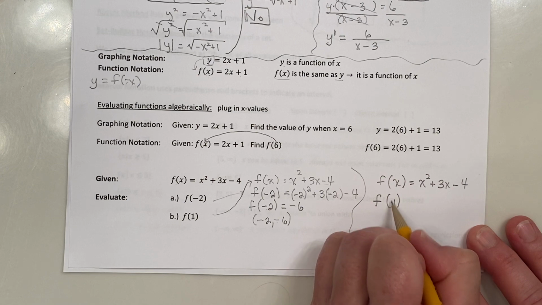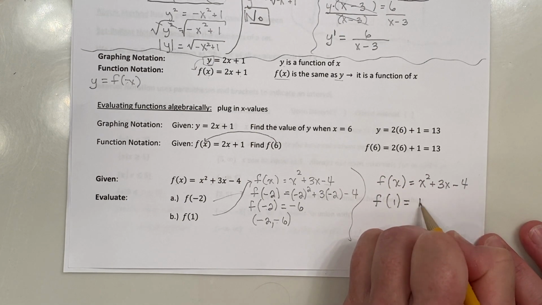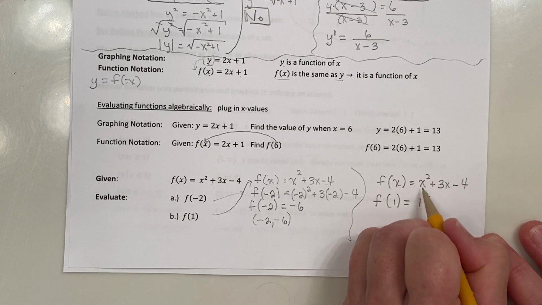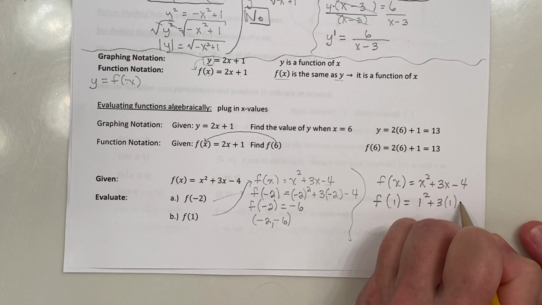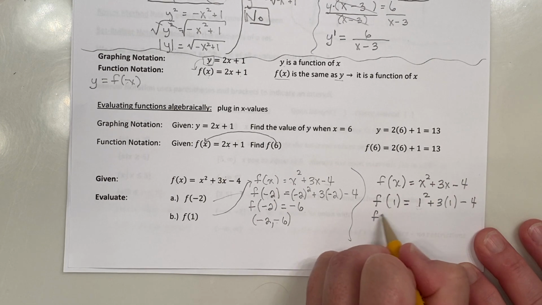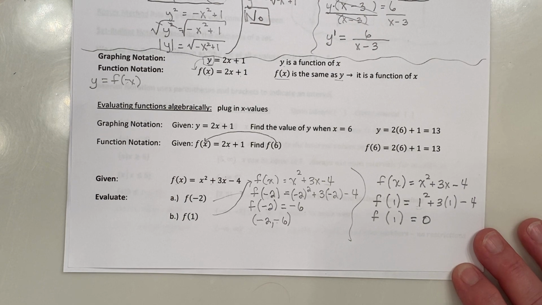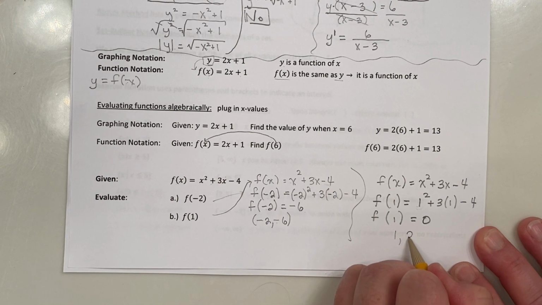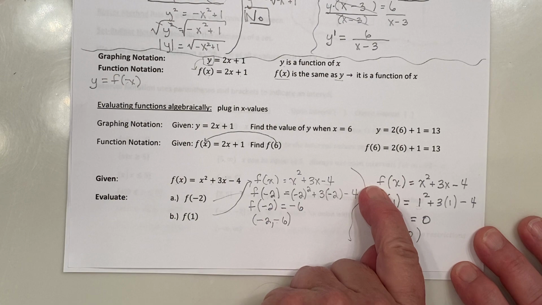Notice how this is just nice. It's very evident of what we're writing down. So f of 1, I don't need to be mindful of parentheses for x because that's a positive number. And I believe this answer is 0. All right, so when the input value is 1, my output value, my y value is 0, which is another way to state that in ordered pair form is that the point (1, 0) is on the graph of f.